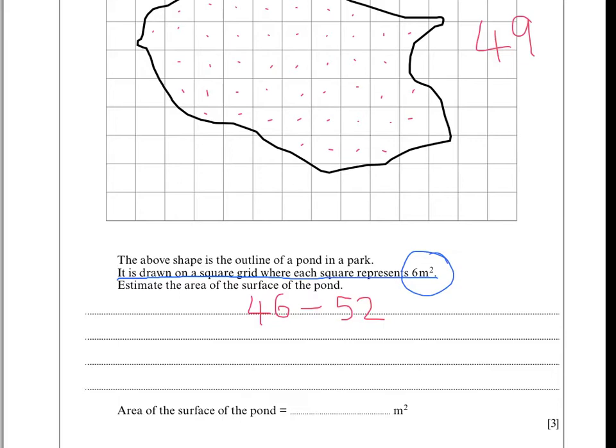So whatever your answer is for the amount of squares you counted, you then need to multiply it by 6 to get the area of the surface of the pond. Again, because your answer could be anywhere between 46 and 52, the final answer, once you've multiplied your number by 6, could be anything between 276 and 312 meters squared.